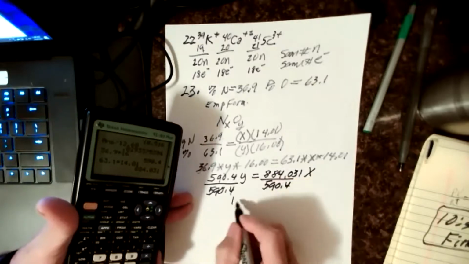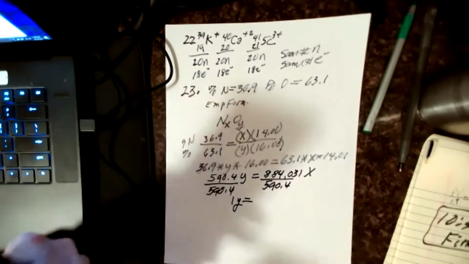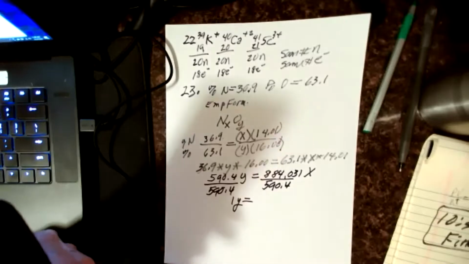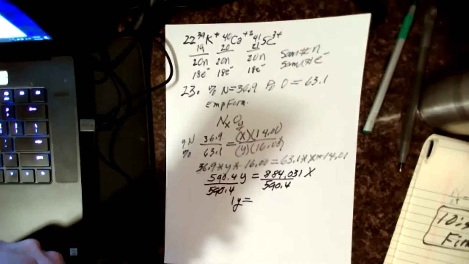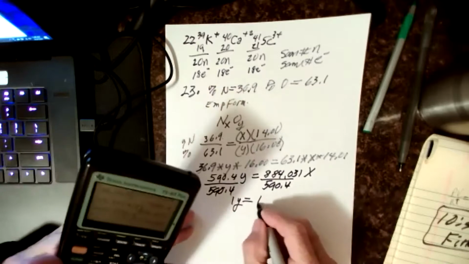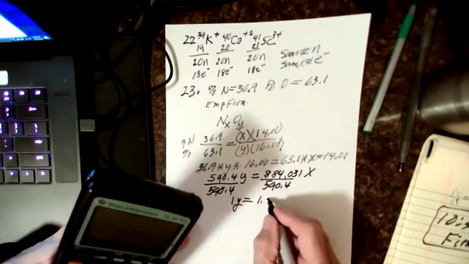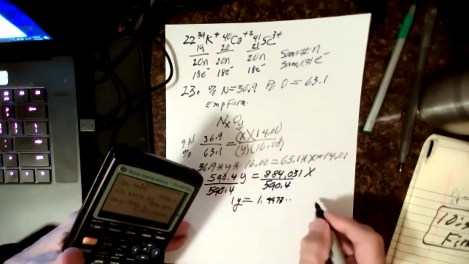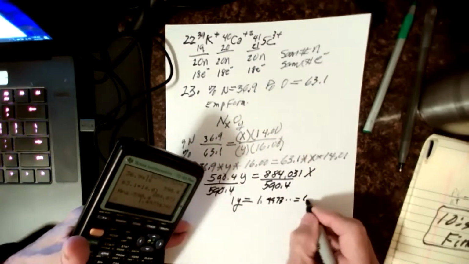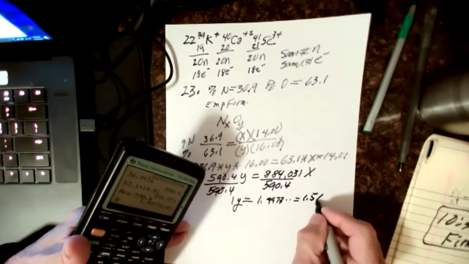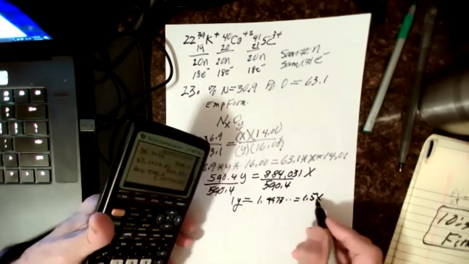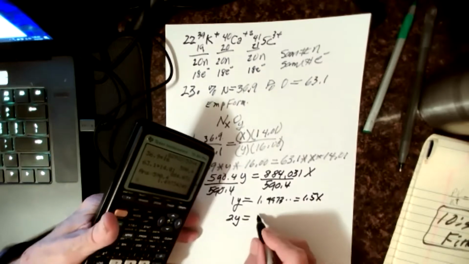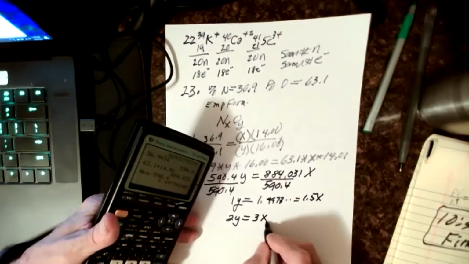Dividing 884.031 by 590.4, I get Y equals 1.49734, which is about 1.5 X. So I want whole numbers, so I say 2Y equals 3X.